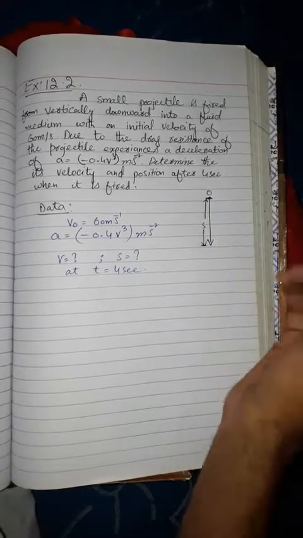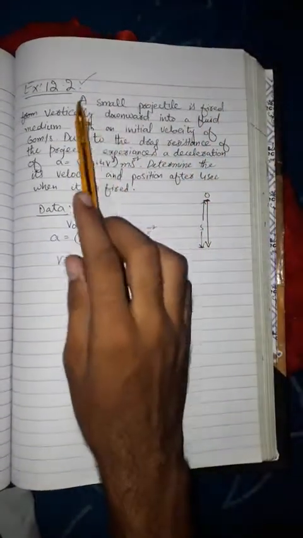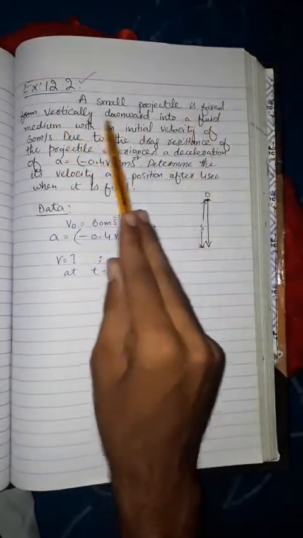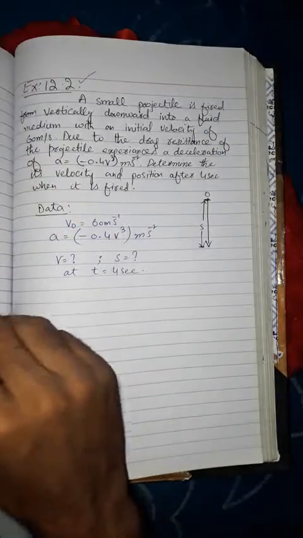We are here again to solve the dynamics problem, that is 12.2. So the problem is: a small projectile is fired vertically downward in a fluid medium with an initial velocity of 6 meter per second. This is the initial velocity with which the projectile is fired.